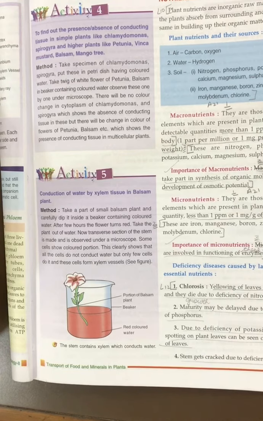What is the importance of macronutrients? Macronutrients take part in the synthesis of organic molecules and development of osmotic pressure. Next we come over to micronutrients. They are those essential elements which are present in the plants in small quantities.